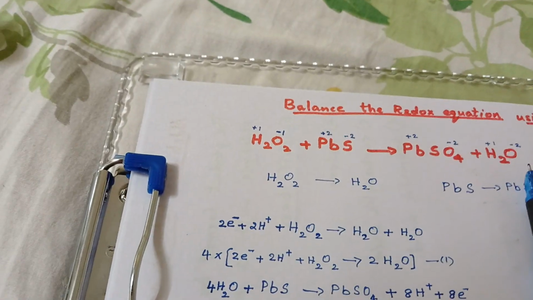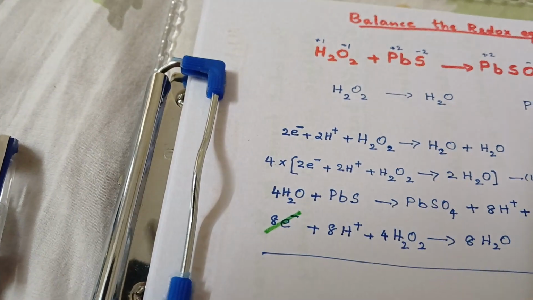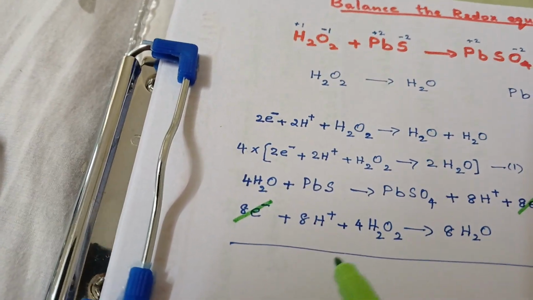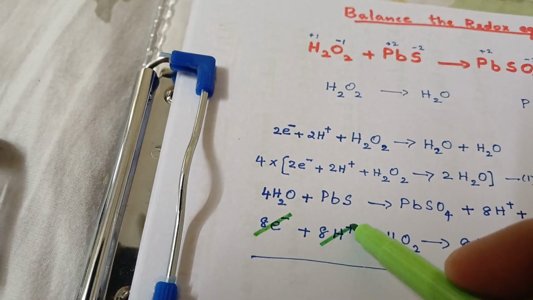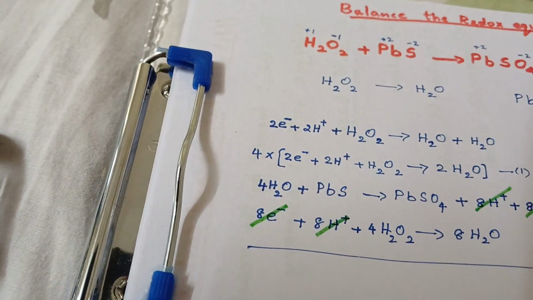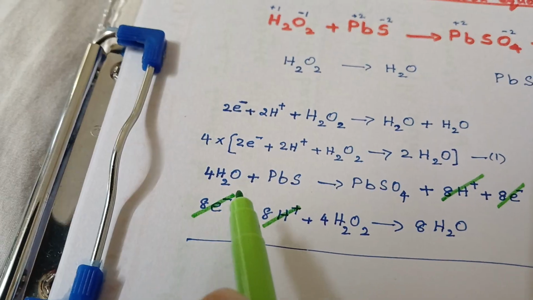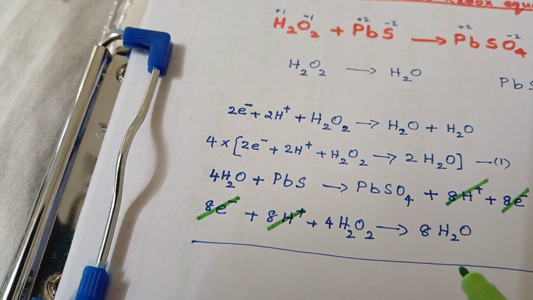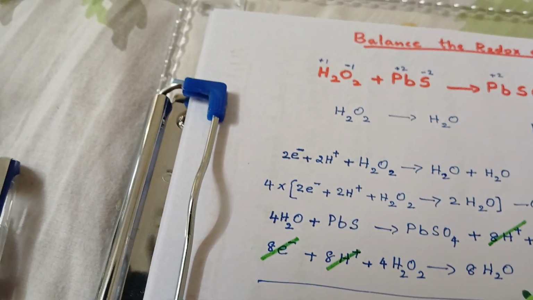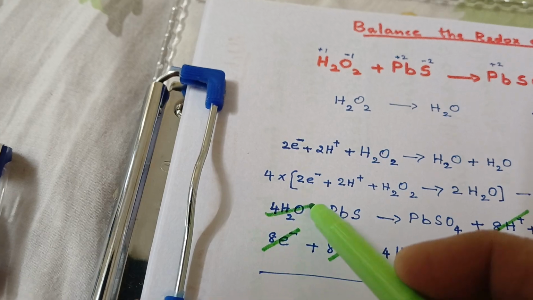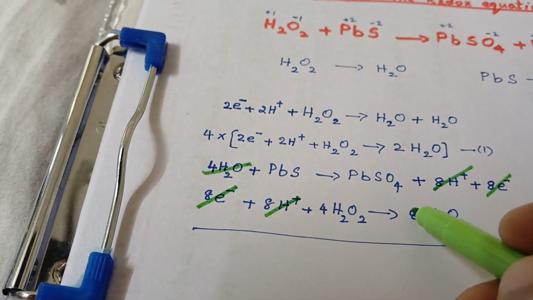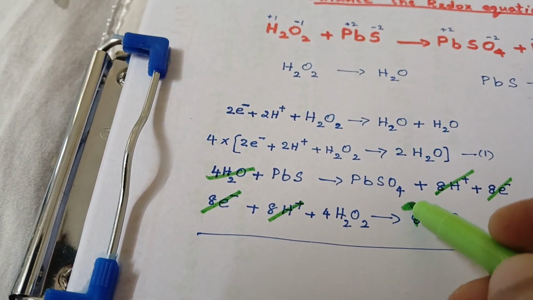Before combining, let us remove the ones which are common in both. 8 electrons are common on the right hand side also. 8 H plus ions here and here also. And the number of water molecules, 4 water molecules on the left hand side, 8 on the right hand side. So we can subtract this 4 from this 8 and make this equal to 4.